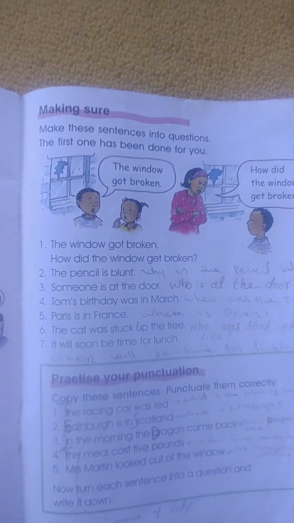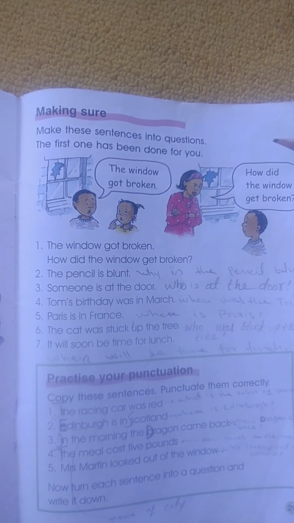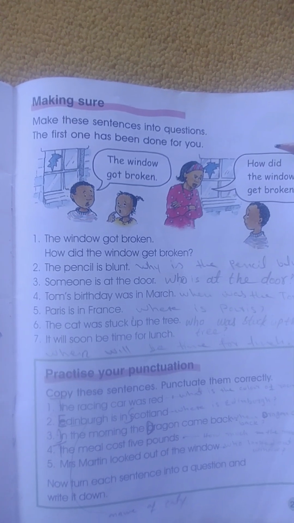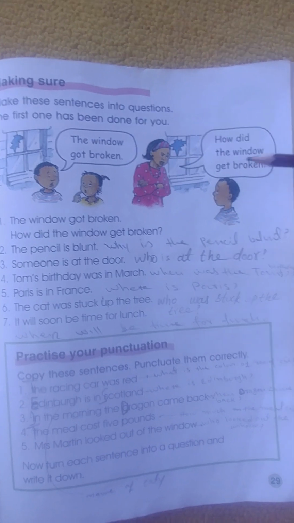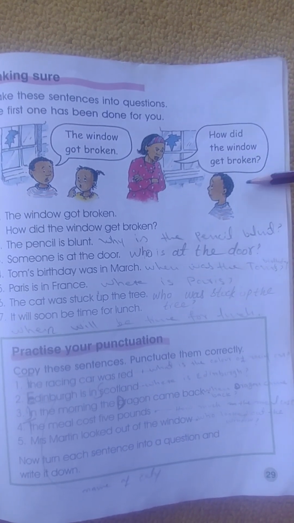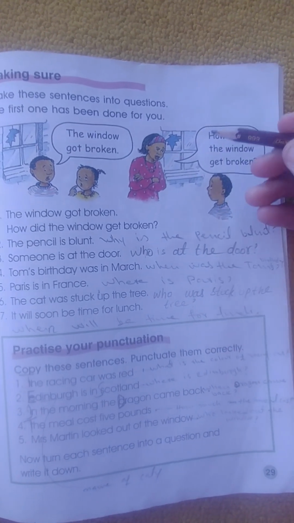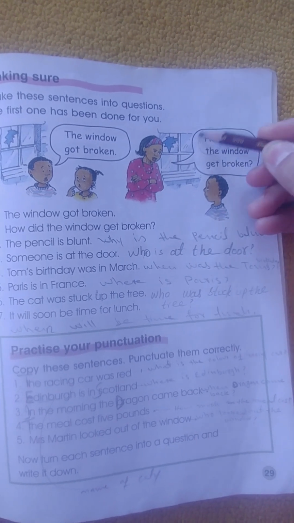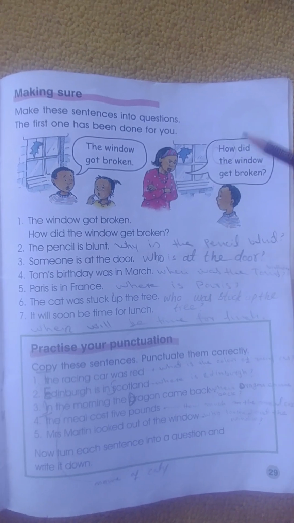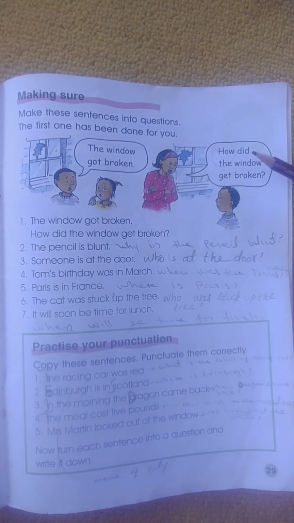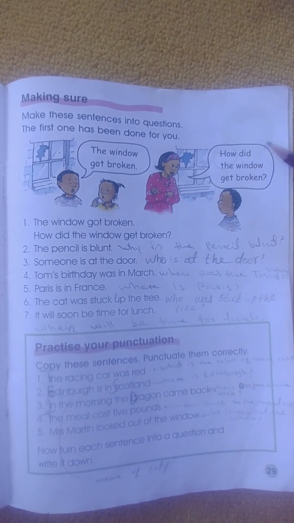So making sure, make these sentences into questions. The first one has been done for us, okay? The window got broken. How did the window get broken? Look, how, okay? This is a question word, and after these words we put the helping verb, all right?